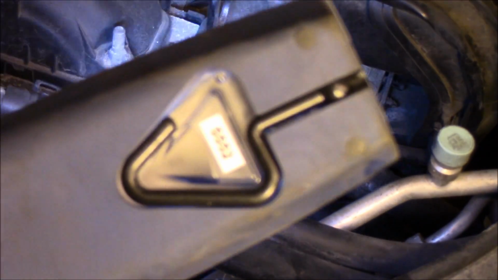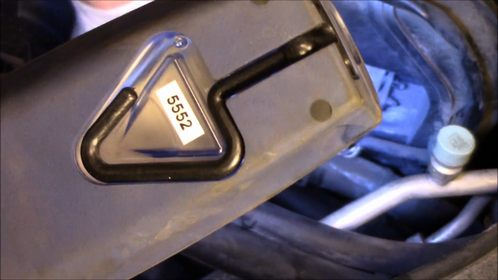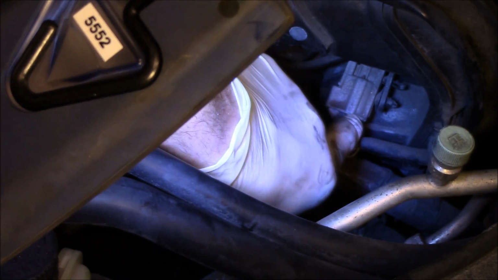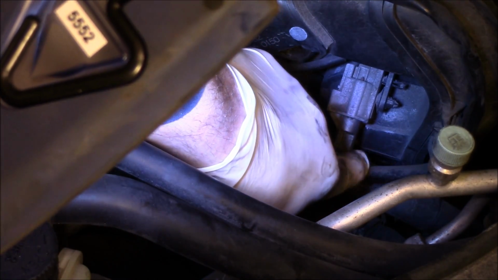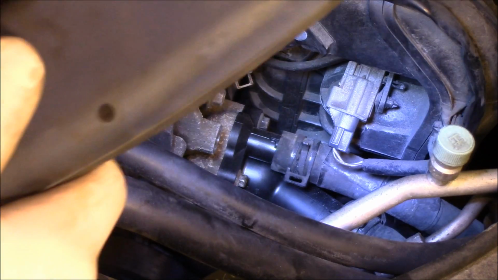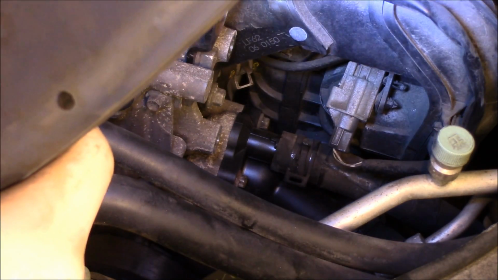Next thing we're going to do is put our tensioner back up here. Now if you disconnected this switch here, you want to re-plug it in at this point. I did not. So we're going to put our tensioner back on there. All right. Just put it back in.